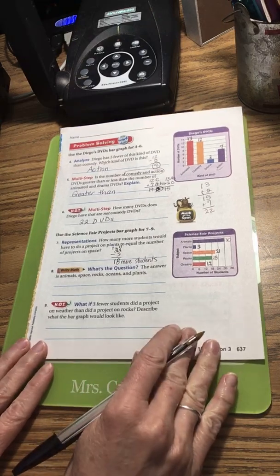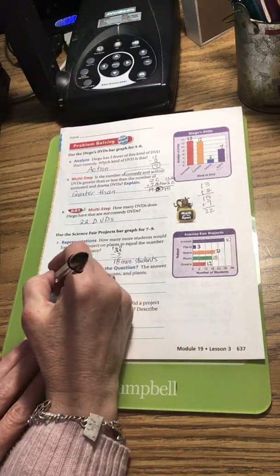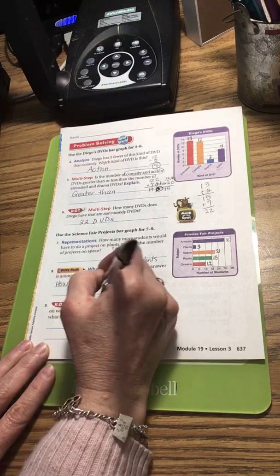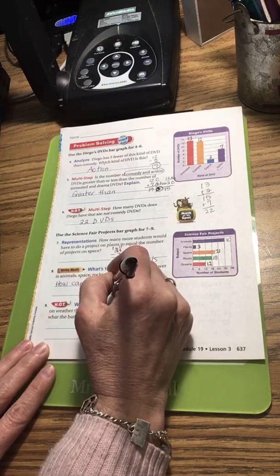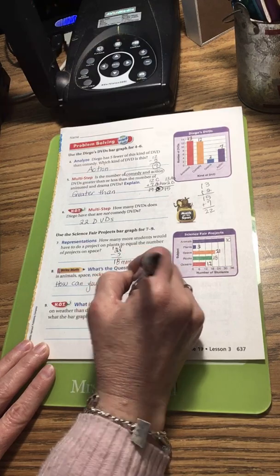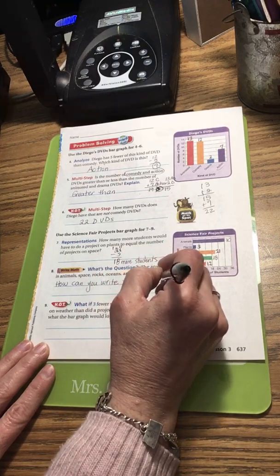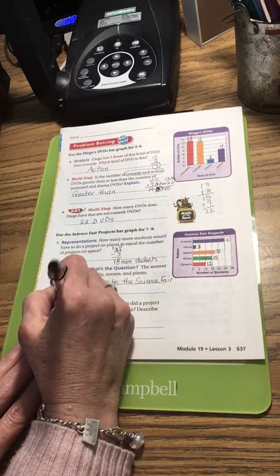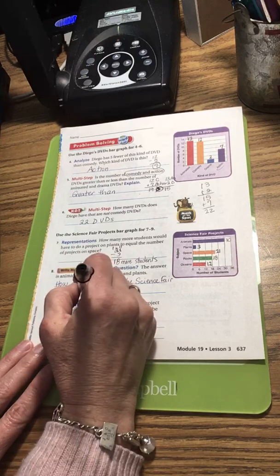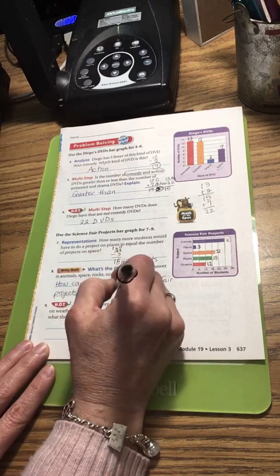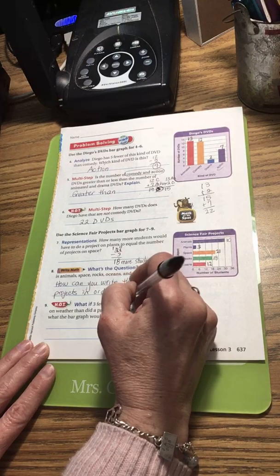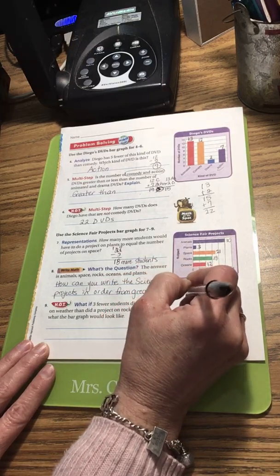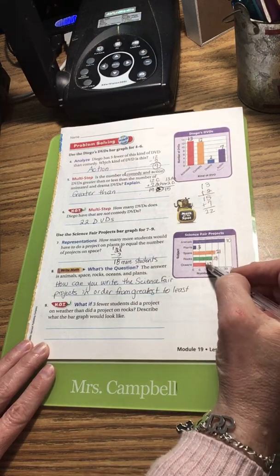All right, so what question did you come up with? I came up with, how can you write the science fair projects in order from greatest to least? Yeah, because I saw that right away. It went down, down, down, down, down.